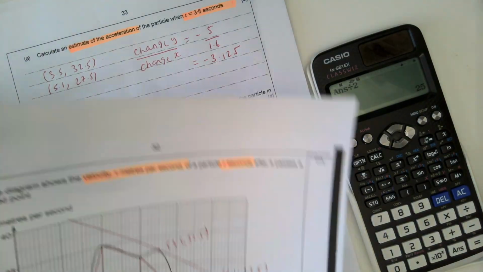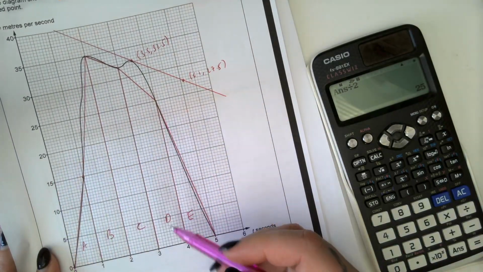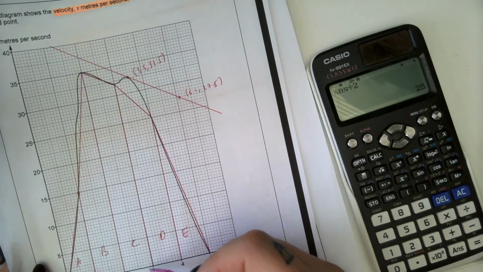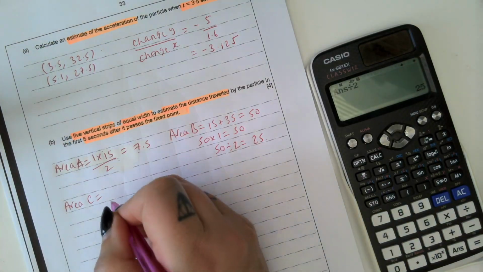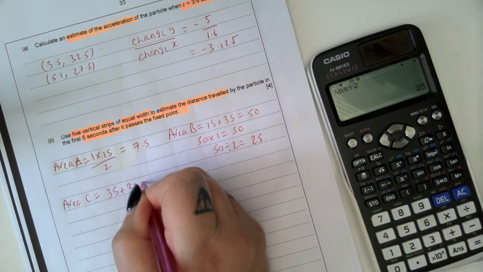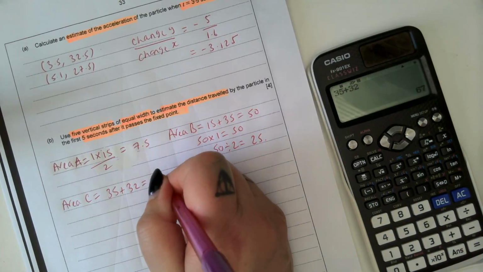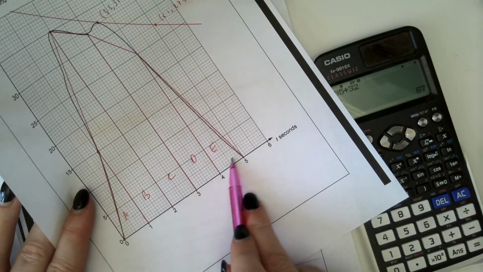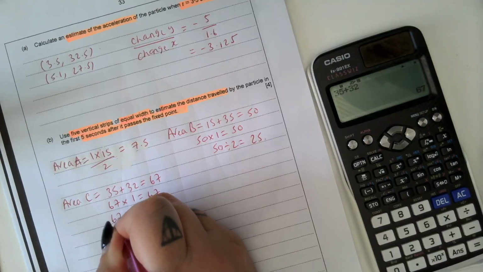Let's do the area of C now. C is also a trapezium. So we've got 35 and 32. We're going to do 35 plus 32, times it by the height, the distance between them. For all of these it's 1. So times it by 1 and then half it.